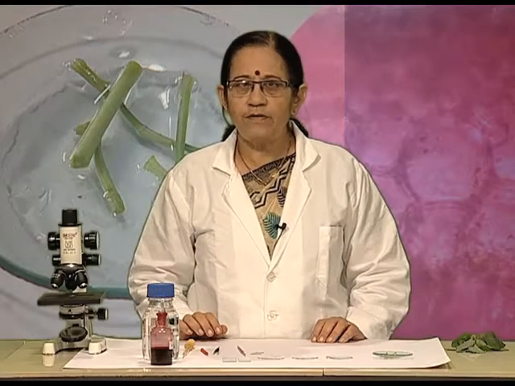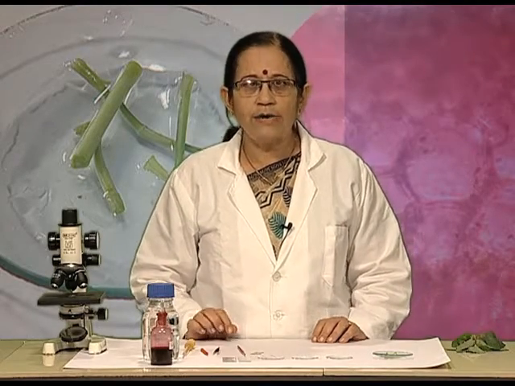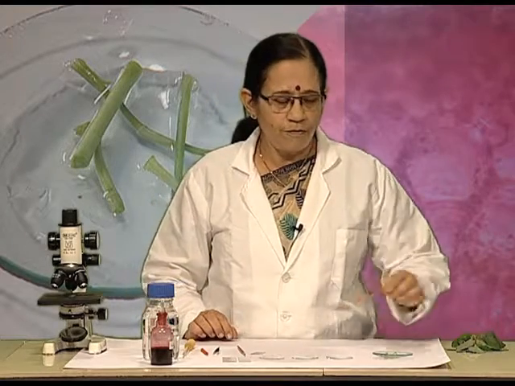Now, let us start the cutting of the section of a stem.